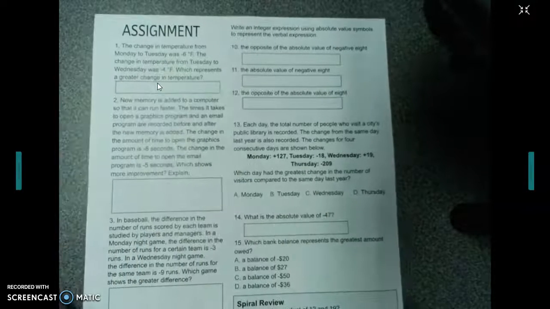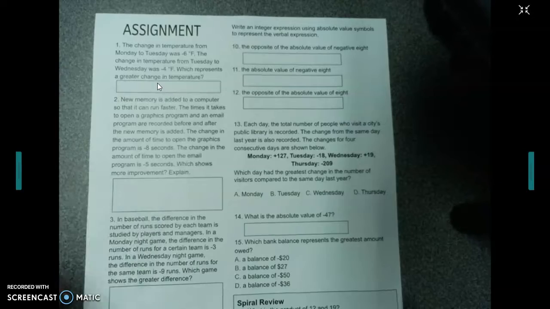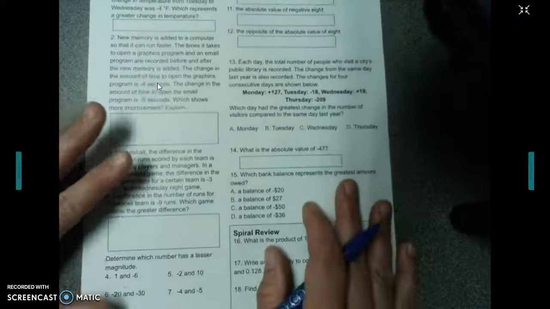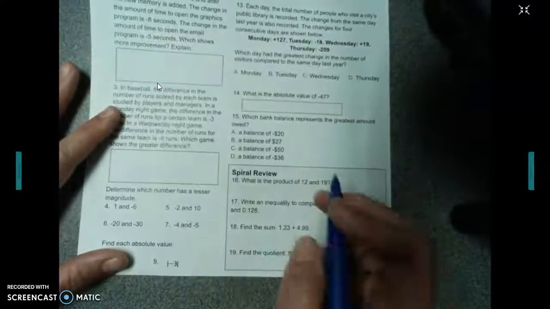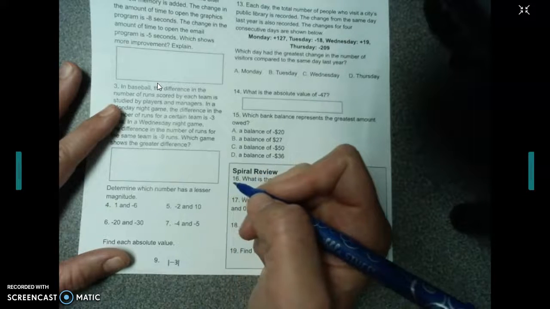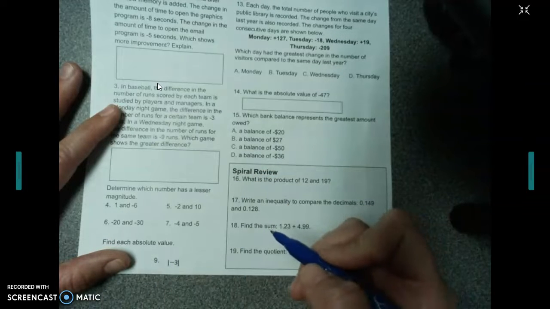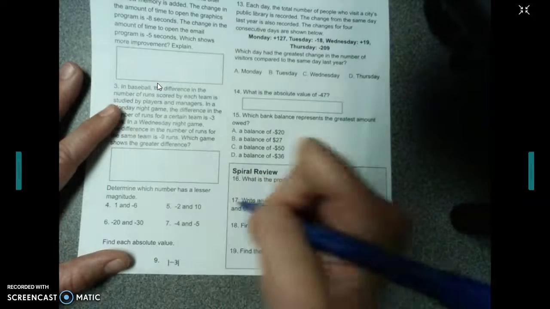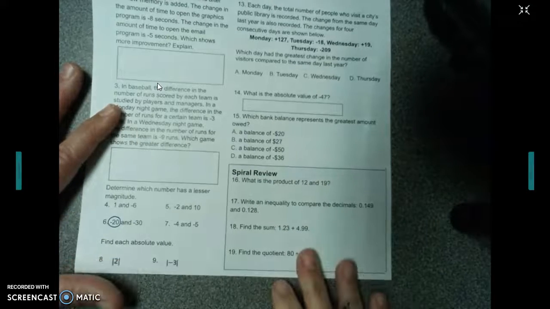So make sure you read carefully. This one, make sure you read it and then write your answer. Careful with your reading. And then down here, determine which number has a lesser magnitude. That means the smaller. Which one's going to be smaller when you make it an absolute value. And you can just circle the one. Like for this one, it would be negative 20. So you can circle your answer.